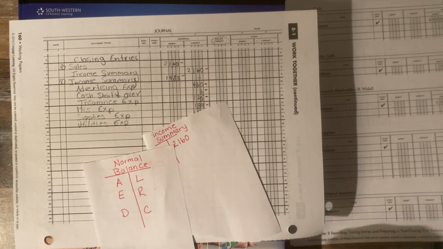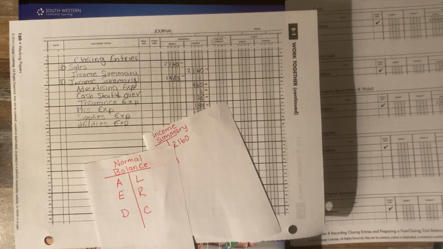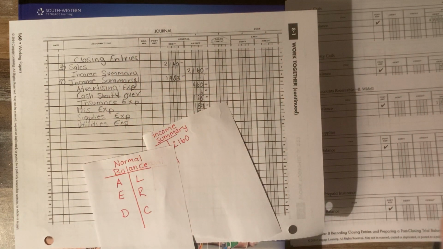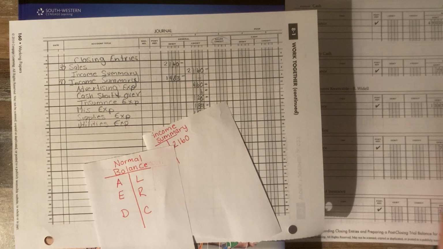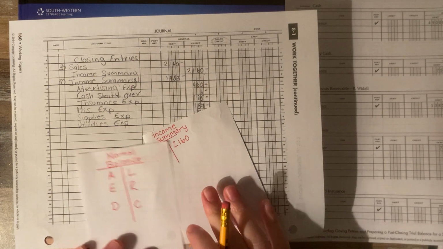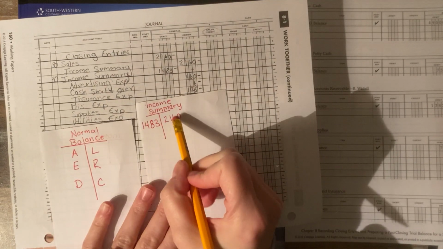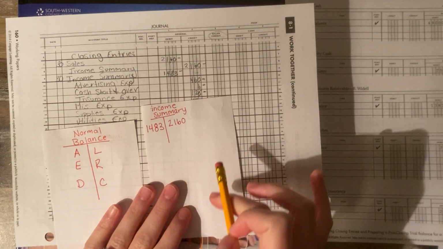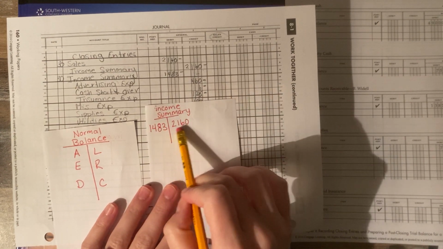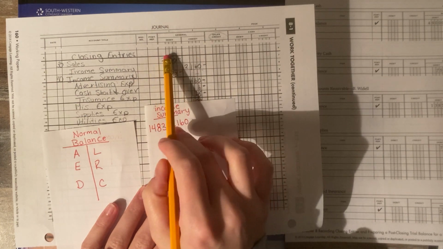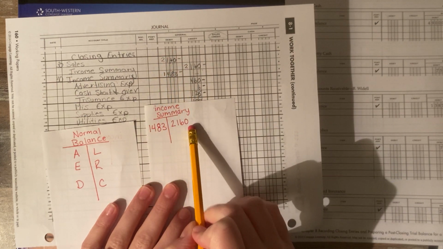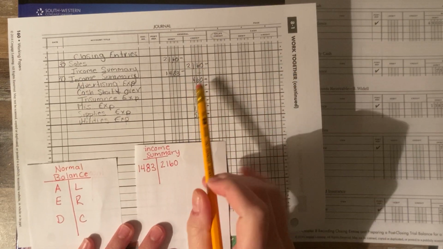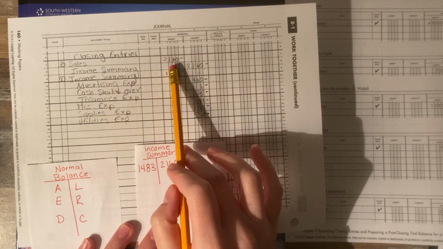Okay guys, I am back for part 2 of the second video of recording the closing entries. So let's go ahead and get started on reviewing what we last did. I just wrote down this income summary account here, and in the last video I showed you that we closed the sales, 2,160 to the income summary credit. And then that closes out our sales account.